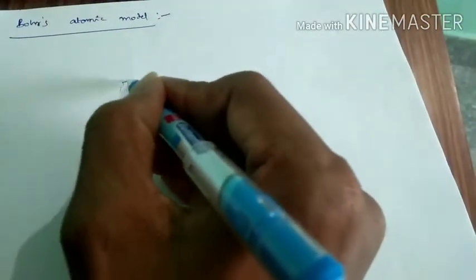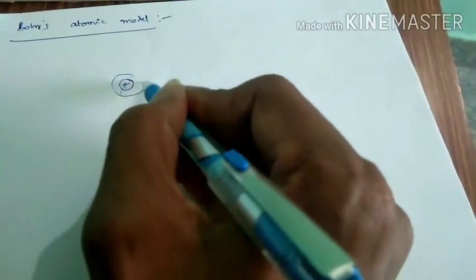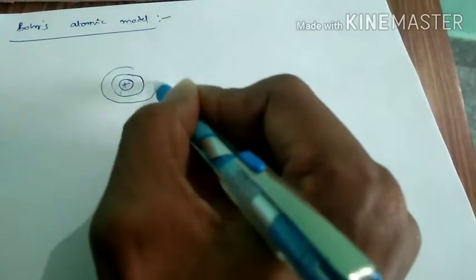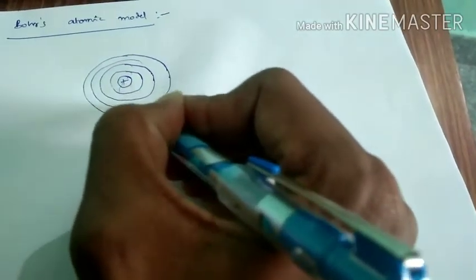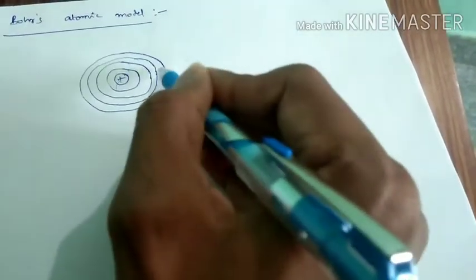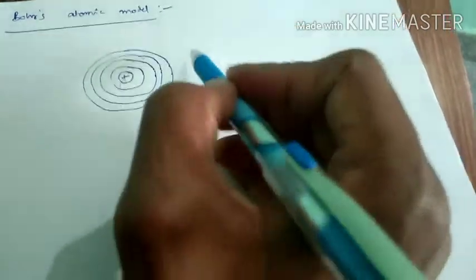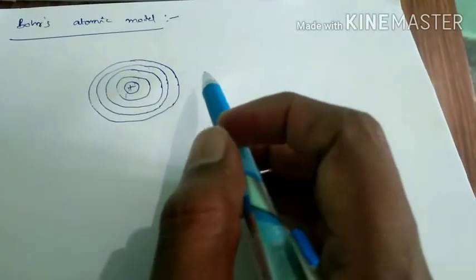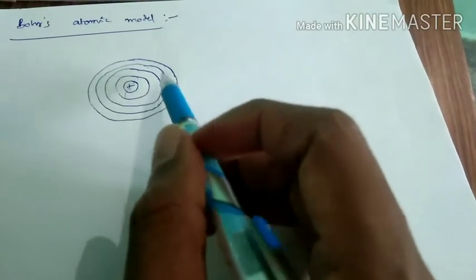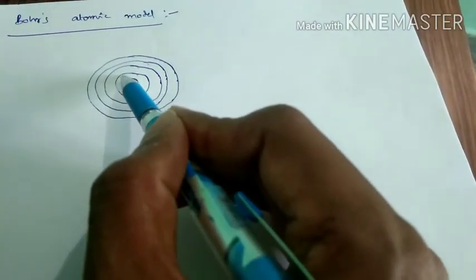See, this is the nucleus, and these are shells. These circular parts are called shells. Electrons revolve in these circular parts, that is why these are called shells. All these are present in an atom. So the postulate's first point is that electrons revolve around in circular paths.